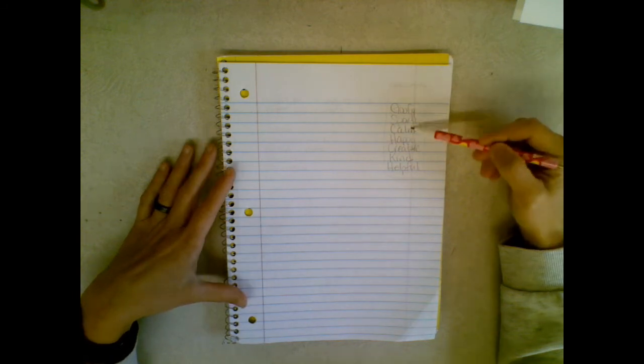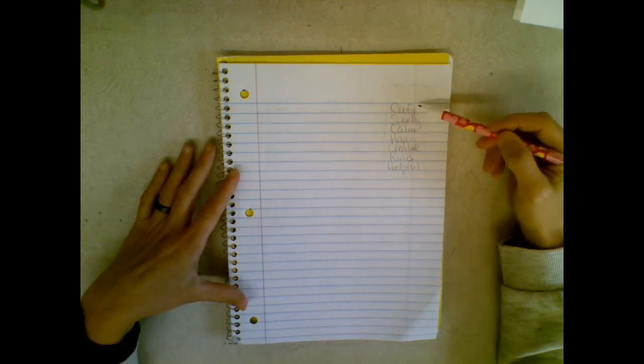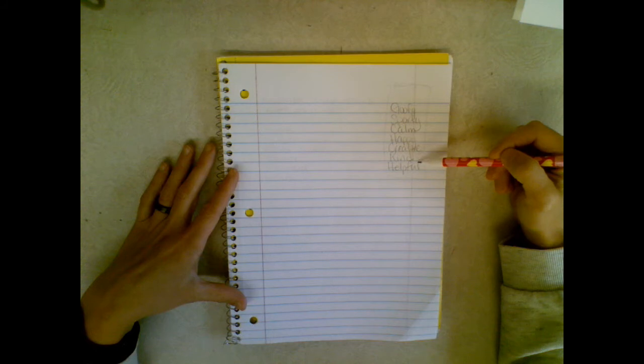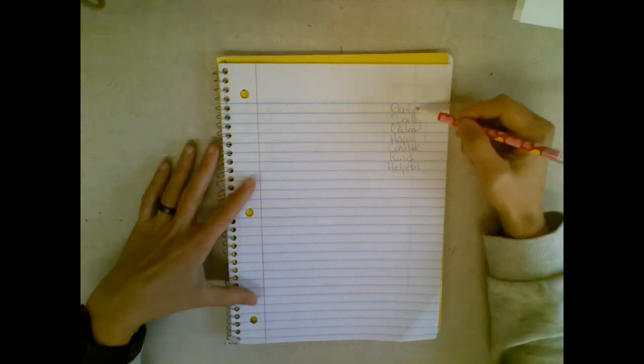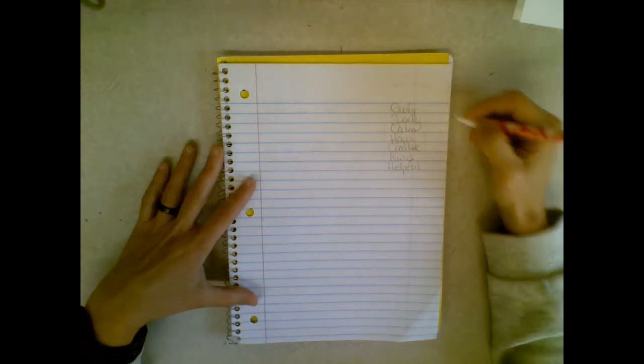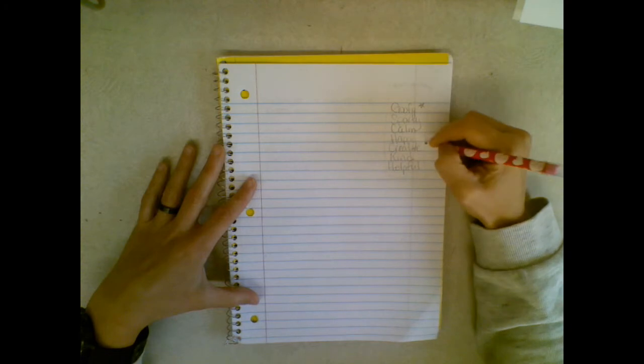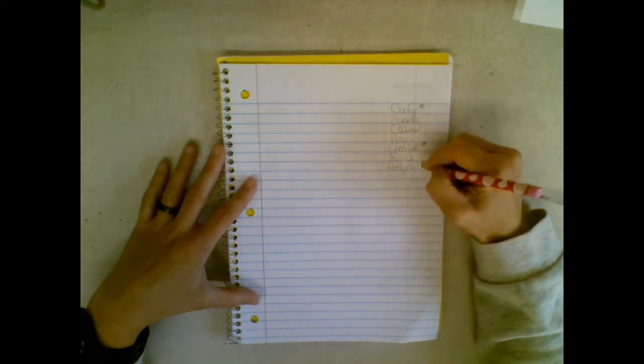You don't want a lot of really long ones, like I'm good at blah blah blah, right? If you don't know what to put, you could go ask some family members for some ideas. So I have a list of about 7 things here, and maybe just choose 3 or 4 so that your paper isn't too overly crowded.